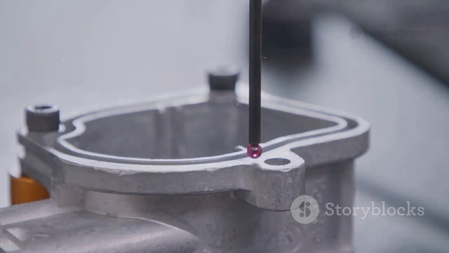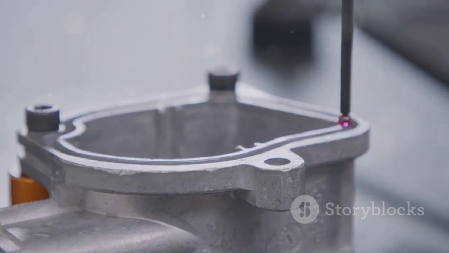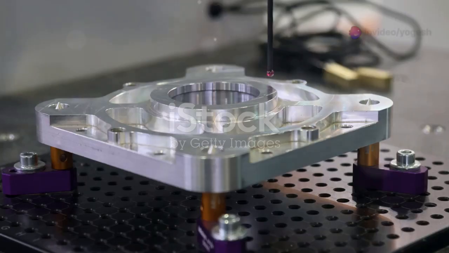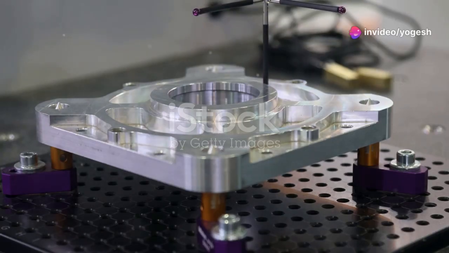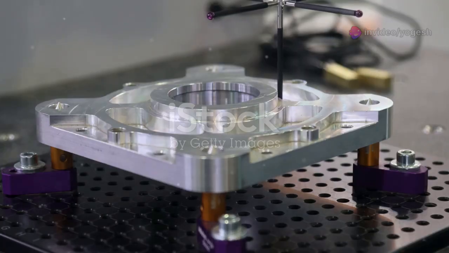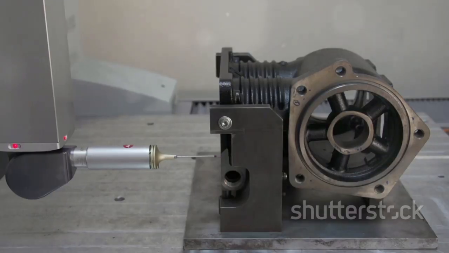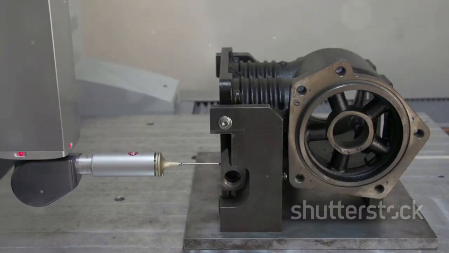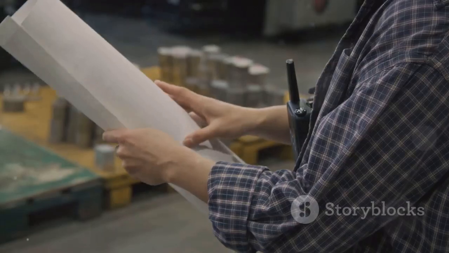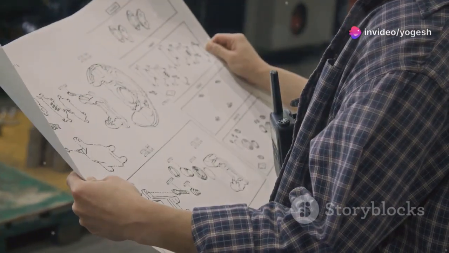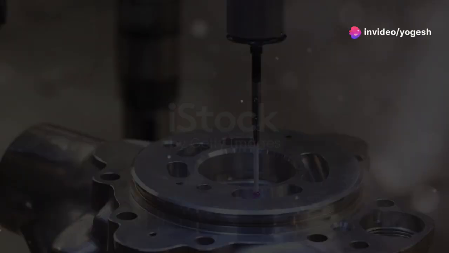Example: a hole with an FCF reading perpendicularity, diameter 0.2 A, means the hole's axis must fit inside a 0.2 mm diameter cylinder at 90 degrees to datum A. The FCF tells you exactly what to check and how precise it must be. Master reading it and you'll unlock any drawing. That's the FCF decoded.